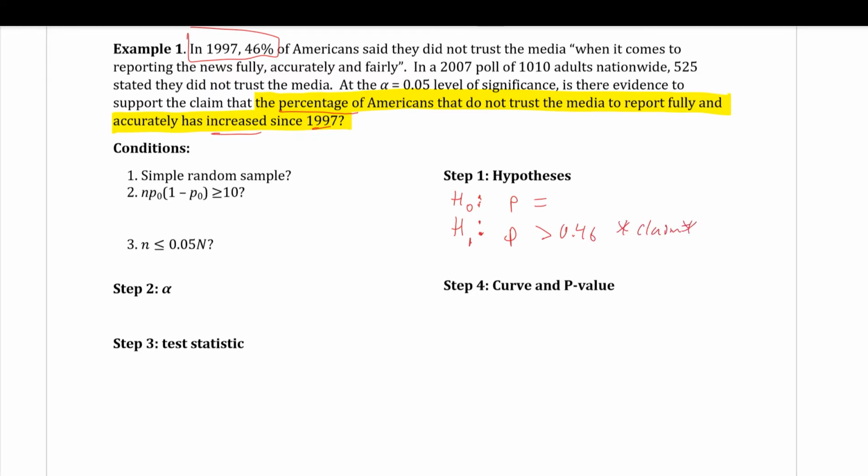In other questions, the null hypothesis might be the claim. They might make a very specific claim that the percentage of Americans that do not trust the media is exactly 46%. And that would be a situation where the claim is the null hypothesis. And then what did I say about this number? Well, this number always matches up with the null hypothesis. These always match up. So that one's easy. That is a complete step 1.